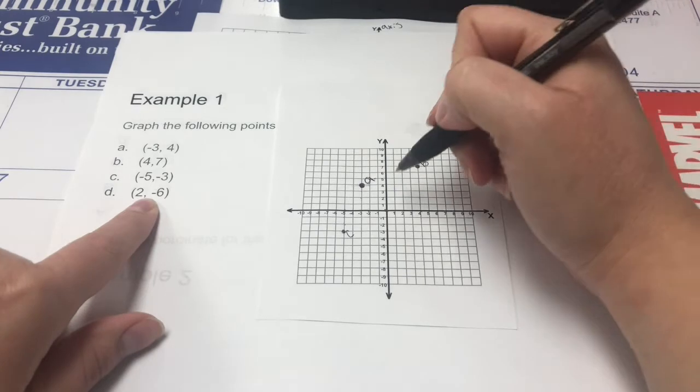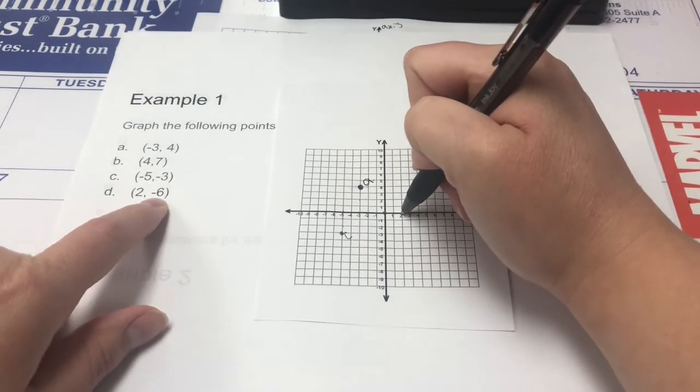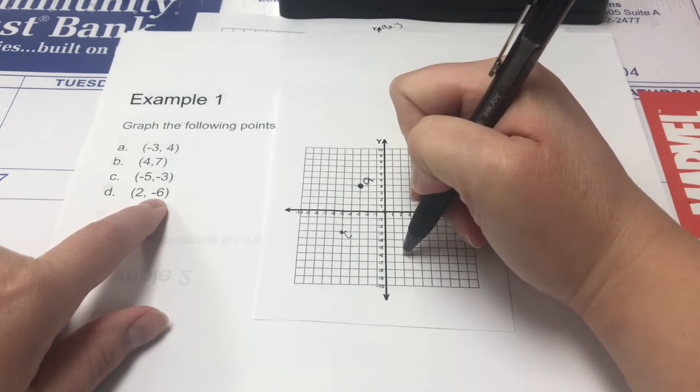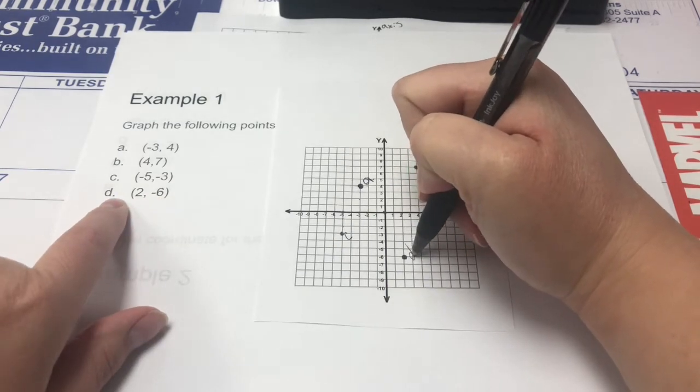And then the last one, we're going to move in the positive direction, 1, 2, and then down 6. 1, 2, 3, 4, 5, 6. And we're going to label it D.